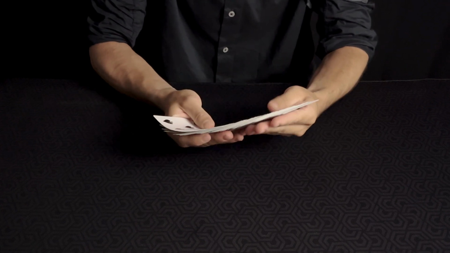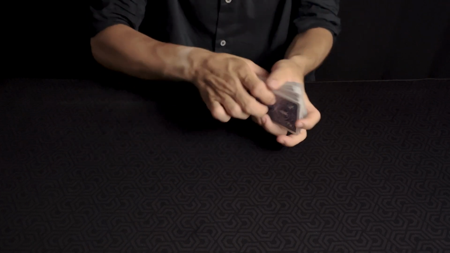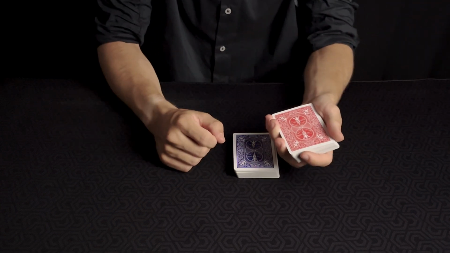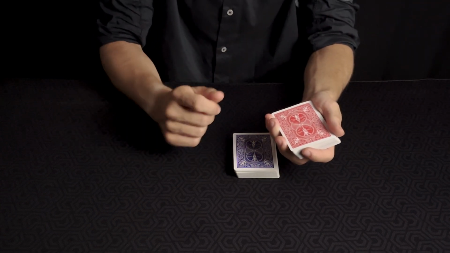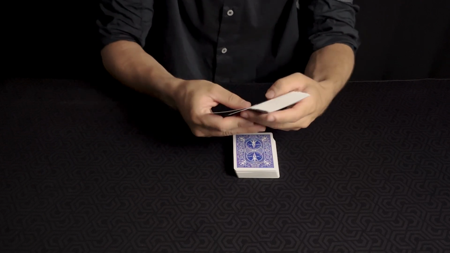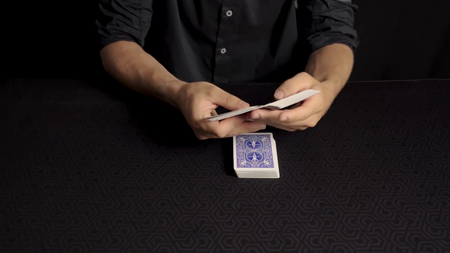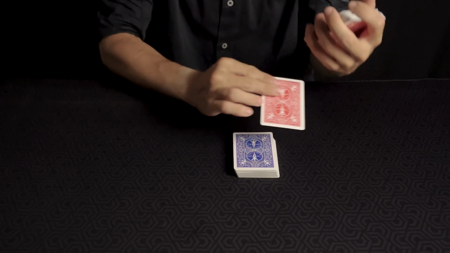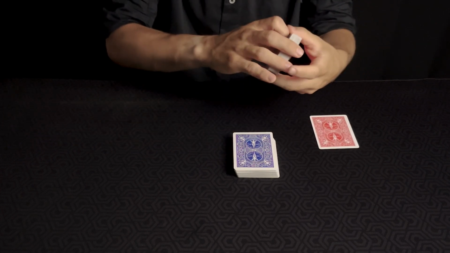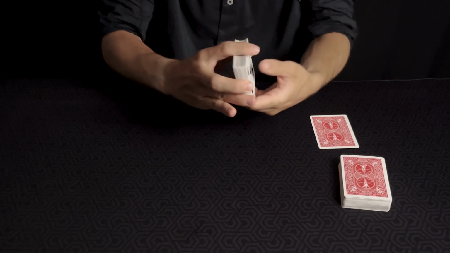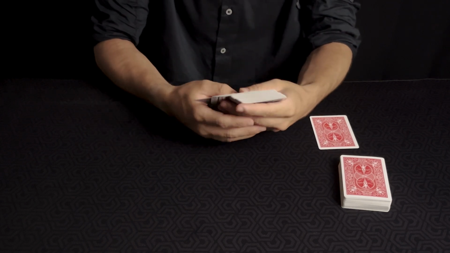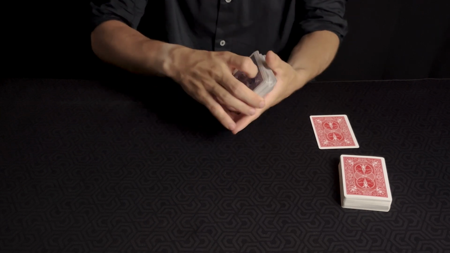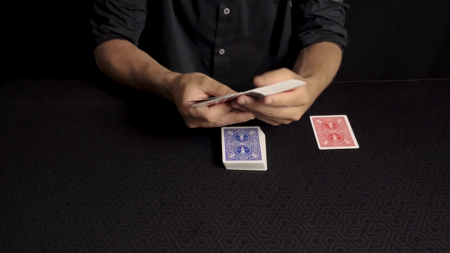He looks through the cards and makes his first prediction. To make his predictions, he will use this red deck. He looks through the cards and finds his first predicted card, and he places his predicted card on the table. He takes the blue deck again and looks for the second predicted card. Once again, he uses the red deck for his prediction.